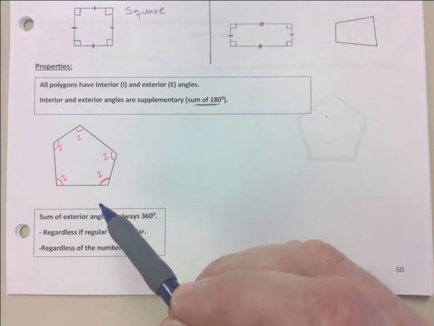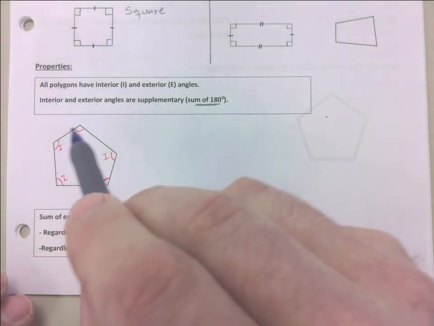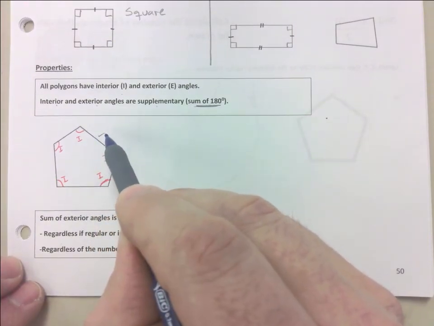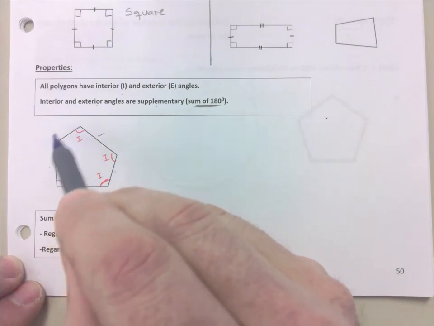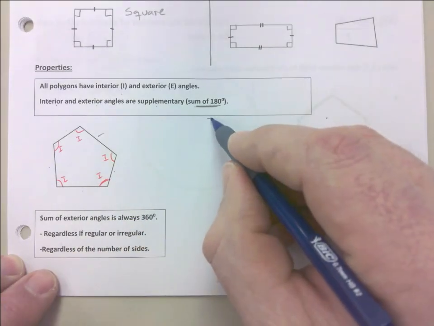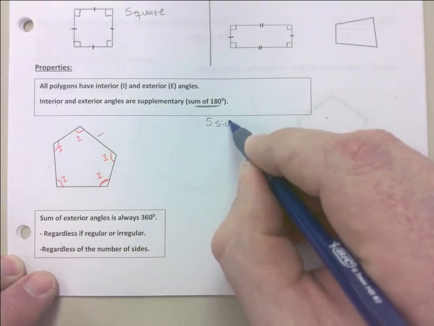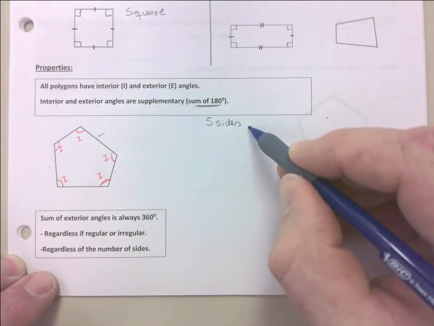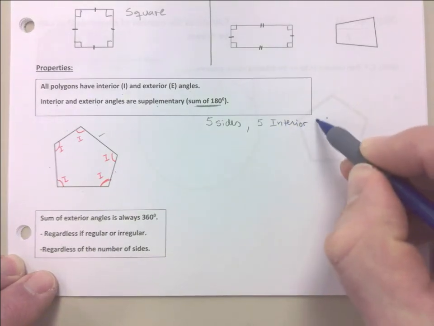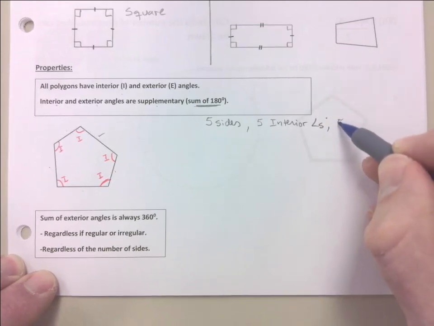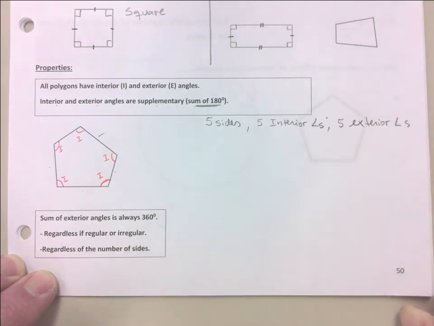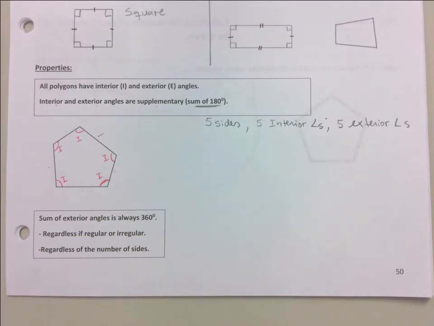And here's where you just need to know this. When I count the sides of the polygons, guys, I go put a check mark. 1, 2, 3, 4, 5. So that I won't double count. So this one has 5 sides, 5 interior angles. And it will have 5 exterior angles. Where are the exterior angles at?